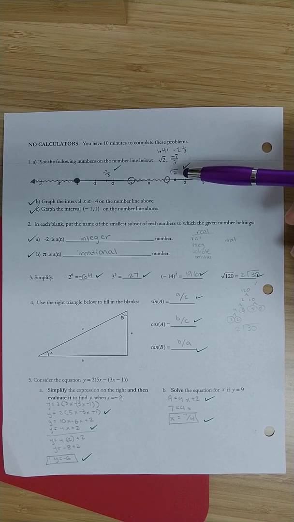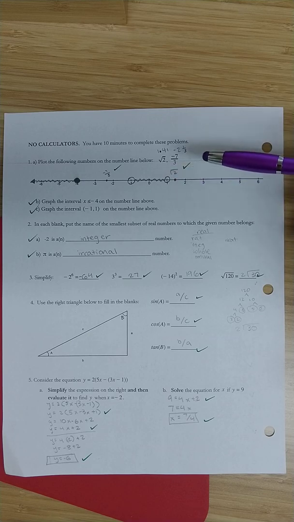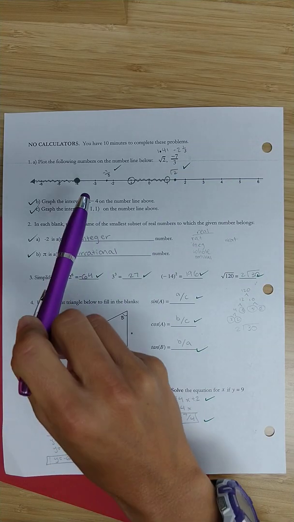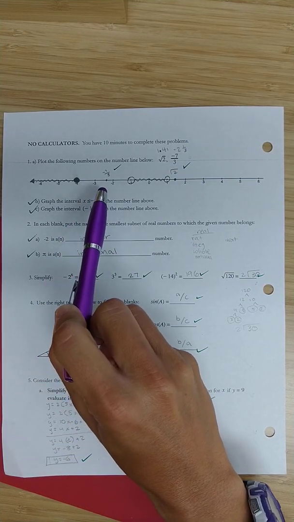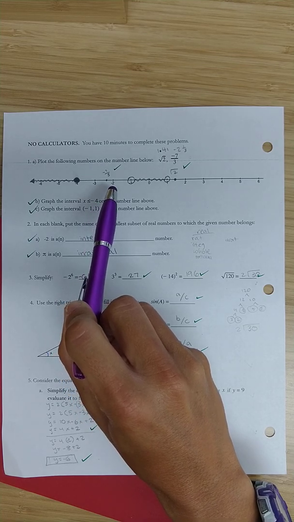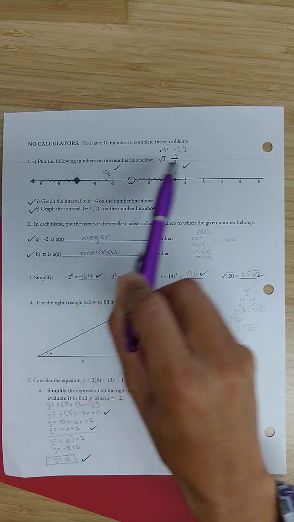But root 2 is approximately 1.4, so it has to be near halfway and slightly closer to 1. Negative 7/3 is the same thing as negative 2 1/3, so it has to be closer to negative 2 than it is to negative 3 to get those points.